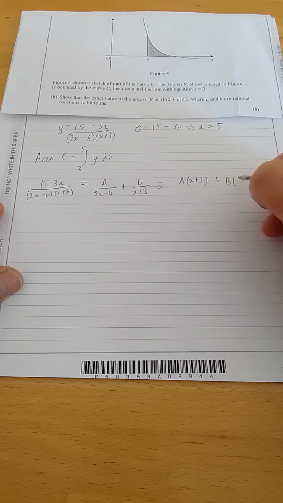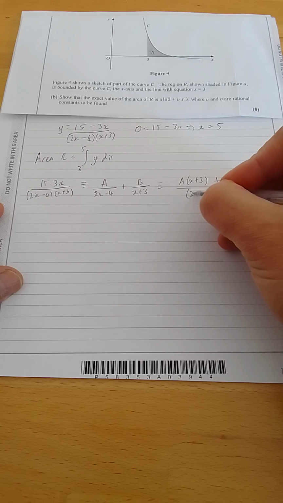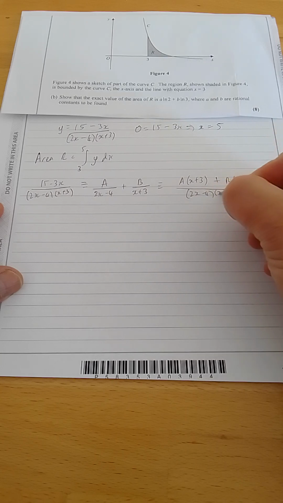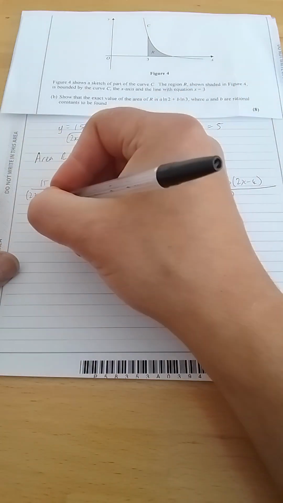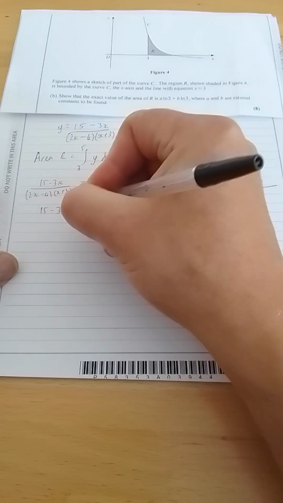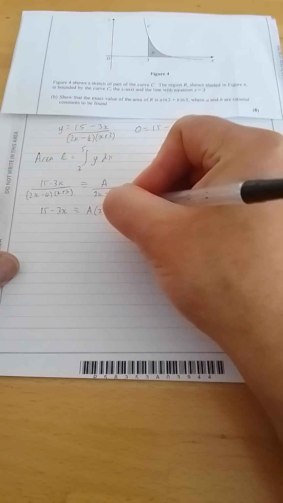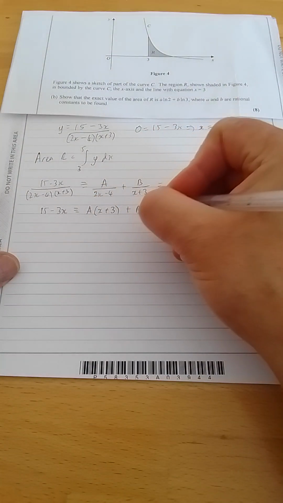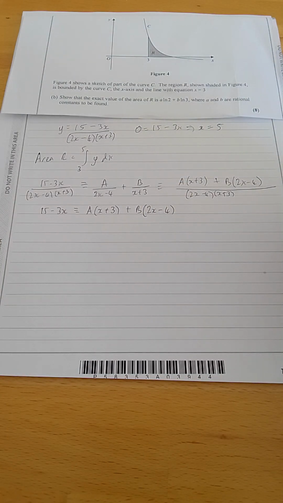So it'll be b times 2x minus 4 over that same denominator of 2x minus 4 times x plus 3. Now if I multiply both the left and the right by the denominator, I will end up with 15 minus 3x is the same as a times x plus 3 plus b times 2x minus 4. And now remember, that's supposed to work for all values of x.